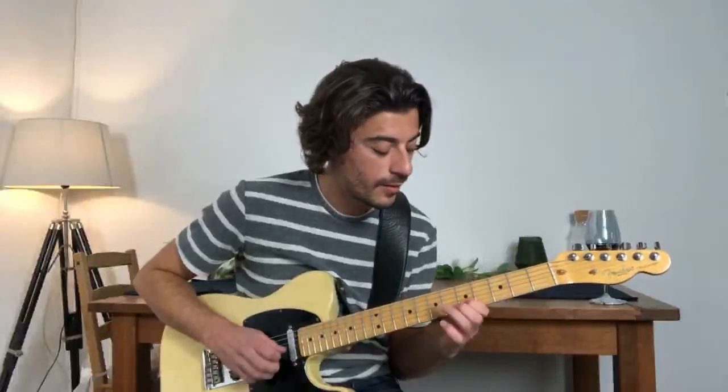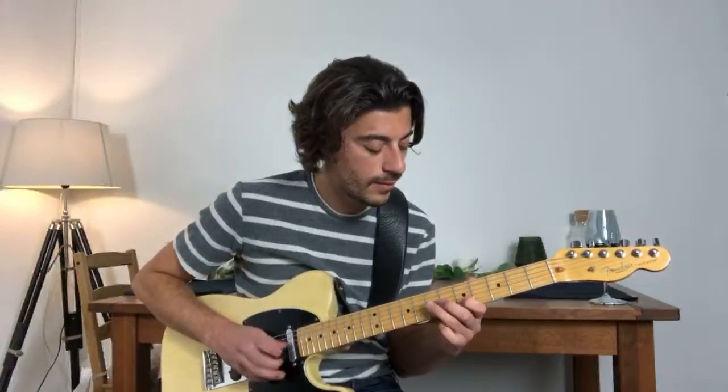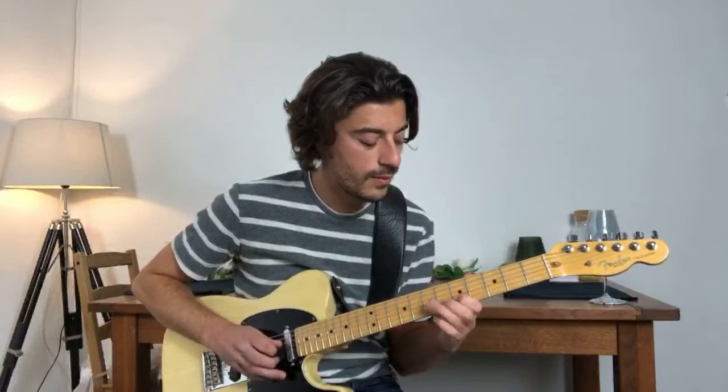And eventually the speed will come. That's the best. There's no magic potion to make you the fastest guitar player. It's just repetition and muscle memory.